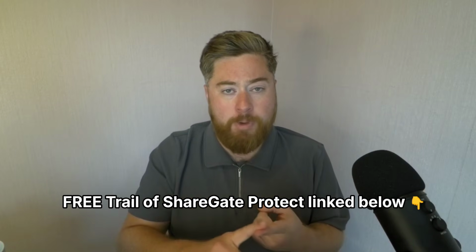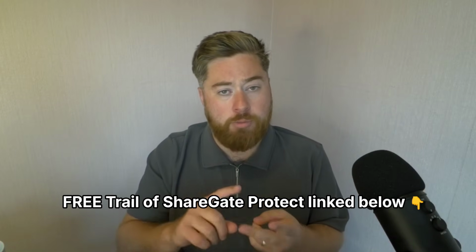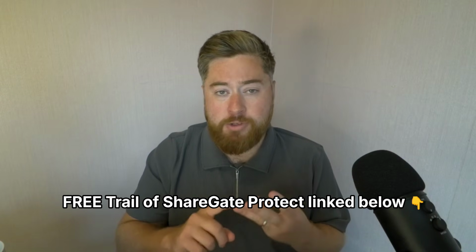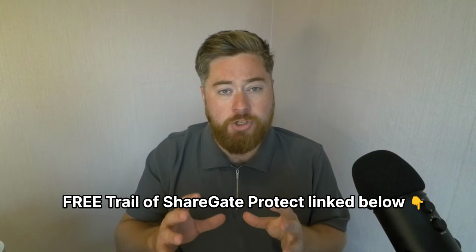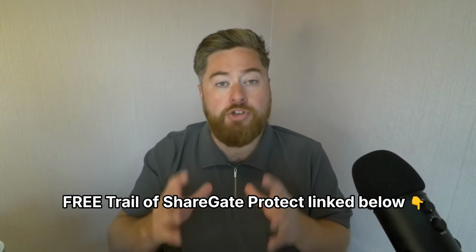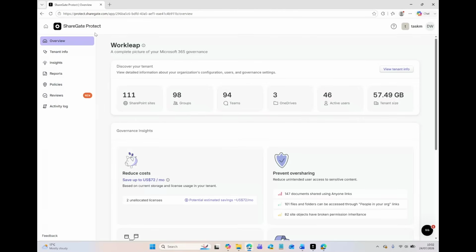Now we've got some of the insights together. We know some typical offending users, we know some problem workspace areas and SharePoint sites, and we know some broken inheritance permission areas. We now want to do more of a deep dive into the permission structure. Now, there's no way of doing this with native SharePoint. The best way to achieve this is to use the ShareGate tool to do a full permission matrix report. We can actually achieve this with a report in the ShareGate Protect product.